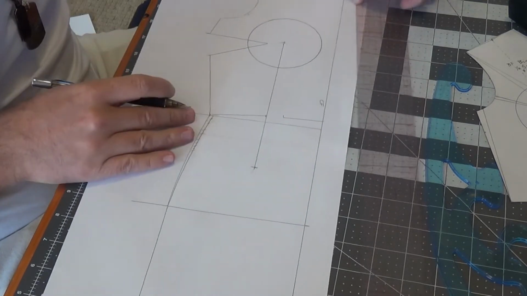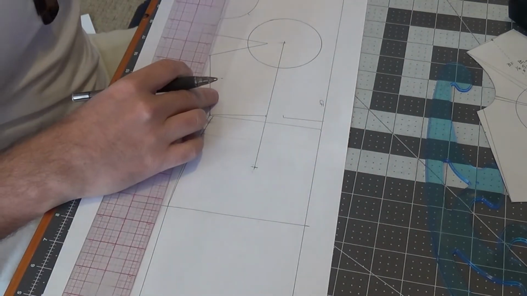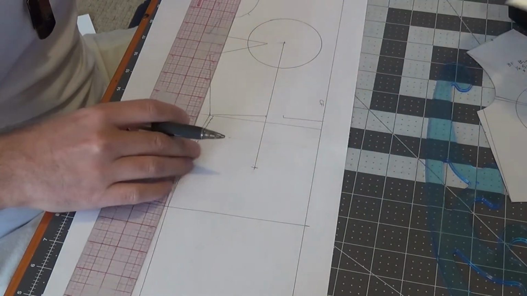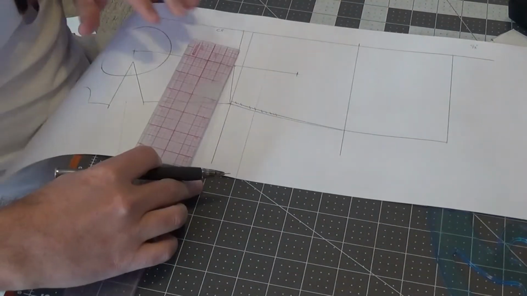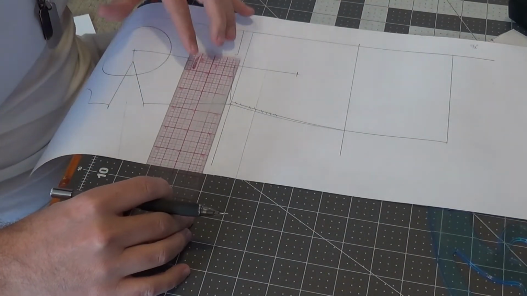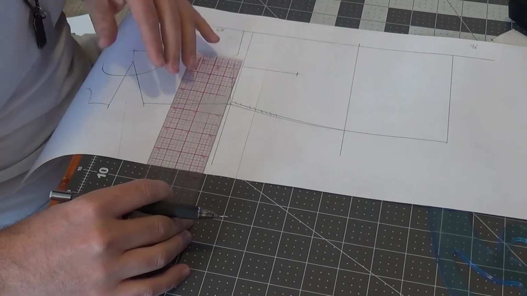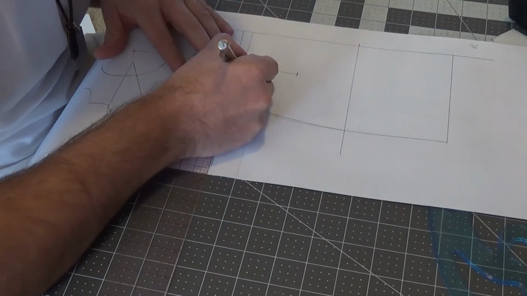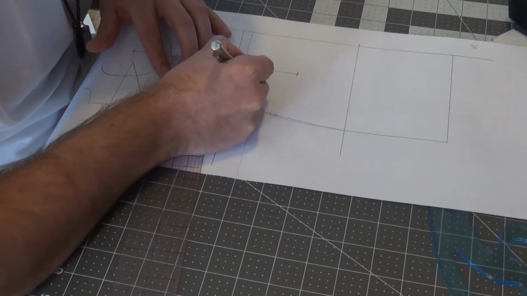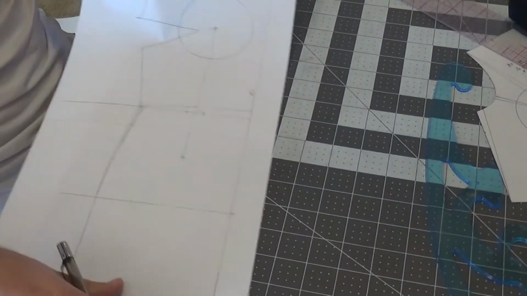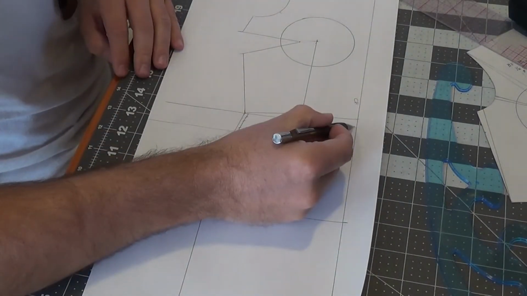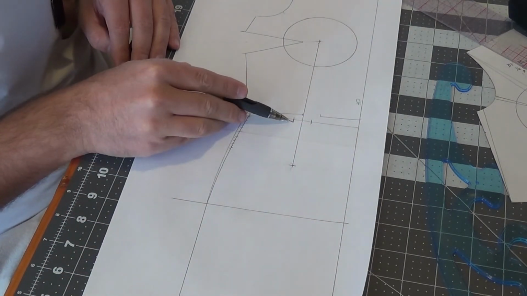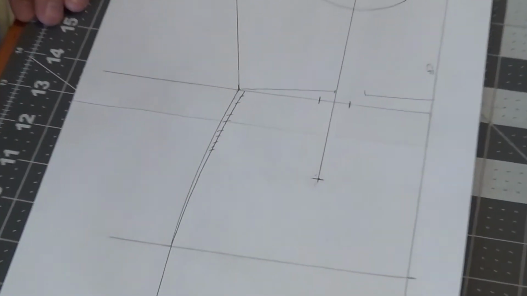And now I'll go back to that measurement of my single dart, this measurement here, and I'm going to divide that in half because I'm going to take that measurement and half of that dart is going to go on one side of this line and half of that dart is going to go on the other side of this line. So mine was 5/8, so 5/16 on each side. And I am marking that on that horizontal line that I extended out from center front. That is where I am marking it. Just like that.